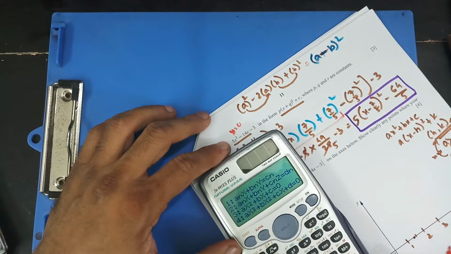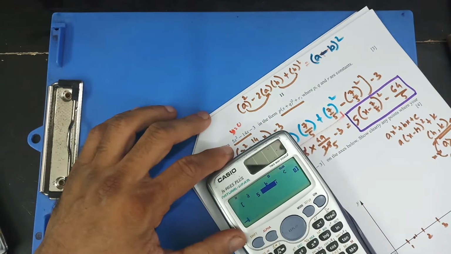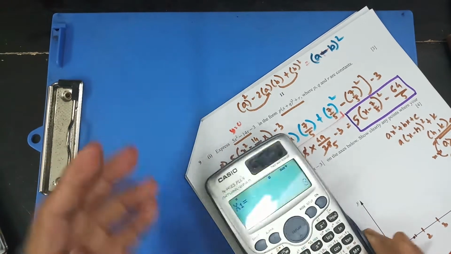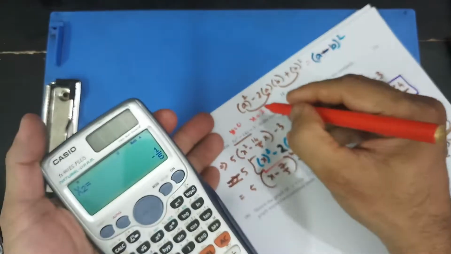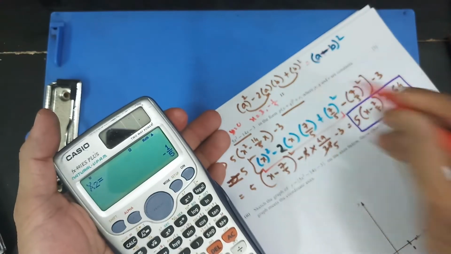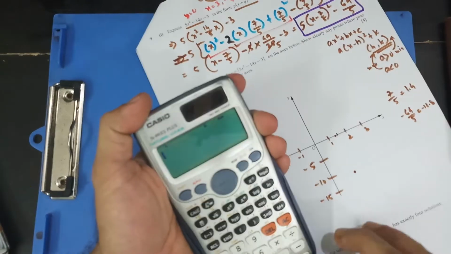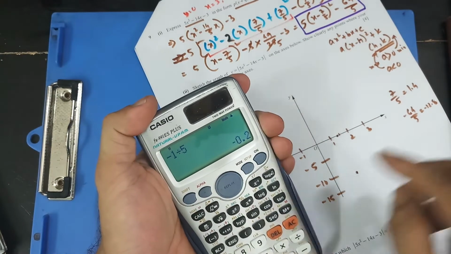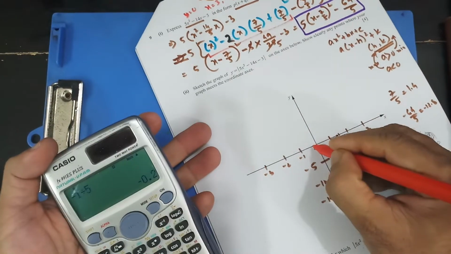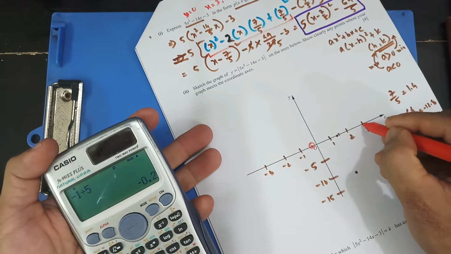I'm going to use the calculator in quadratic form. A is 5, B is minus 14, C is minus 3. So I got x equal to 3, and another one is minus 1 by 5. So minus 1 by 5, that's going to be minus 0.2, somewhere over here, and the other one is 3, right over here.